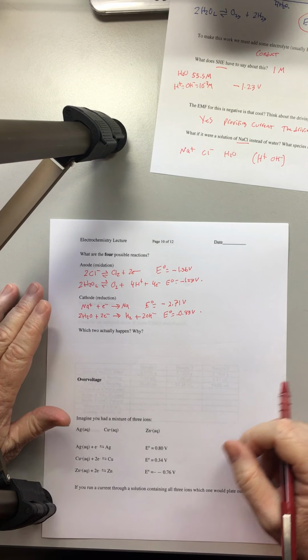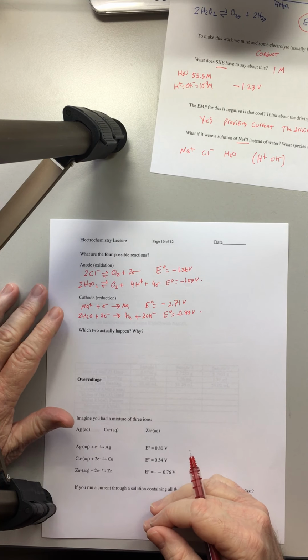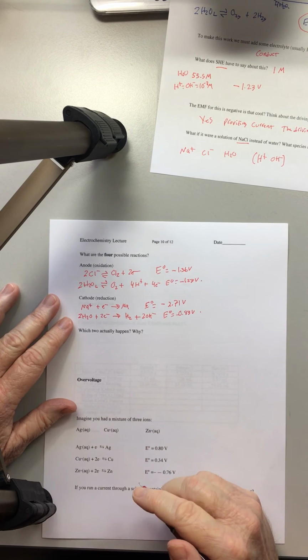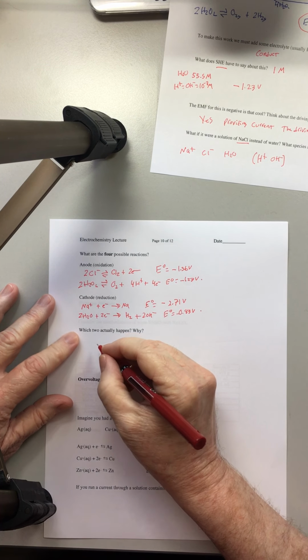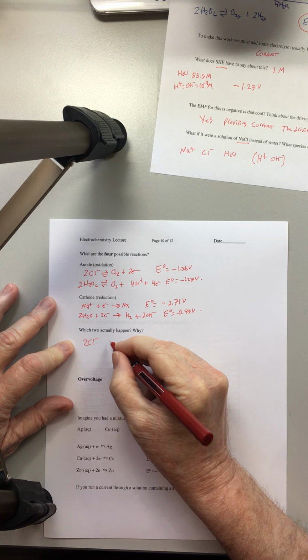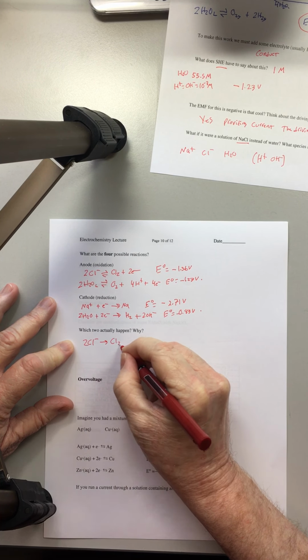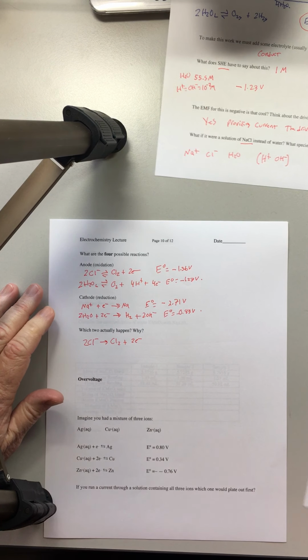However, it doesn't happen that way in reality. Okay? You have these two competing reactions, and we just see the reality is that the 2Cl minus gives us Cl2 plus 2 electrons. Okay?